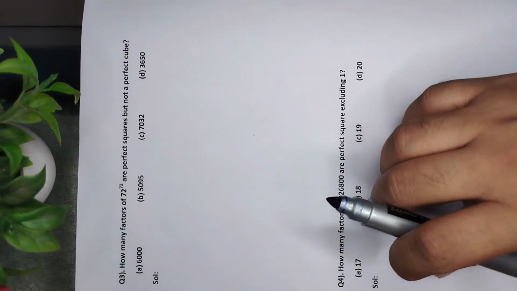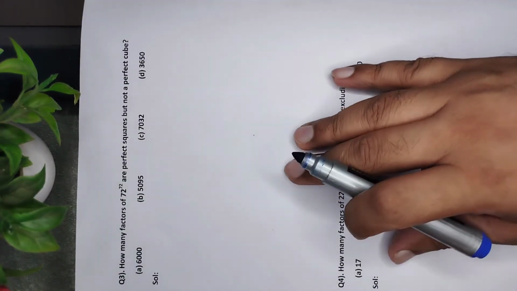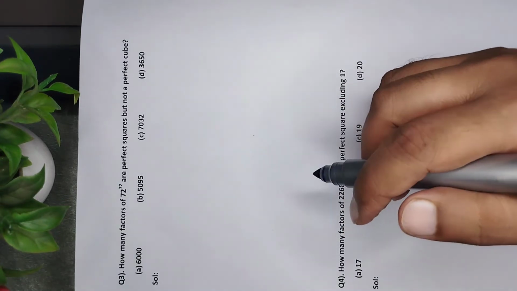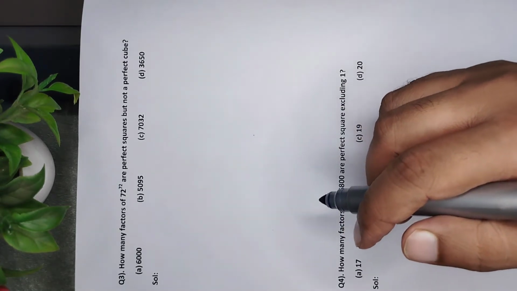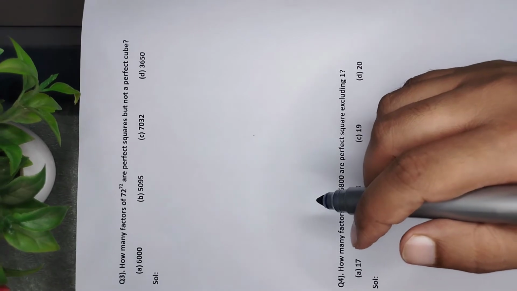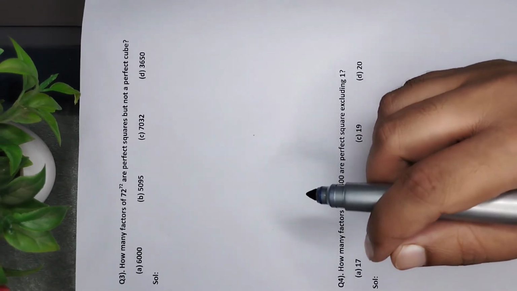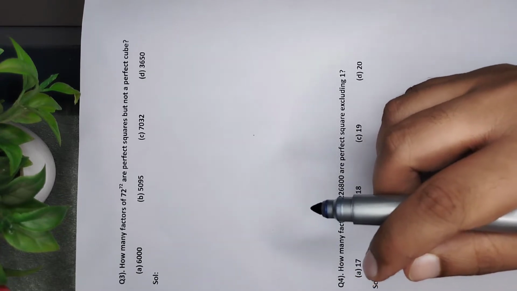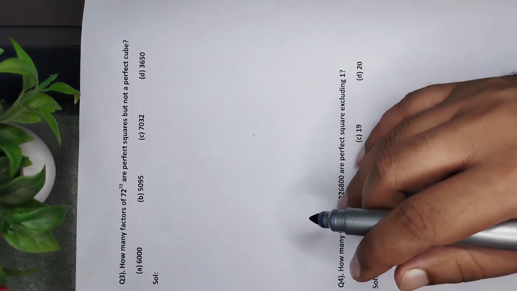Now let us see this question number 3. The question is, how many factors of 72 raised to the power 72 are perfect squares but not a perfect cube? Now what is the meaning of this? It means I have to find the perfect squares, but those perfect squares should not be the perfect cubes.